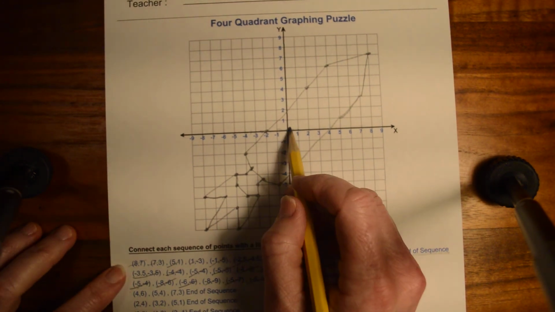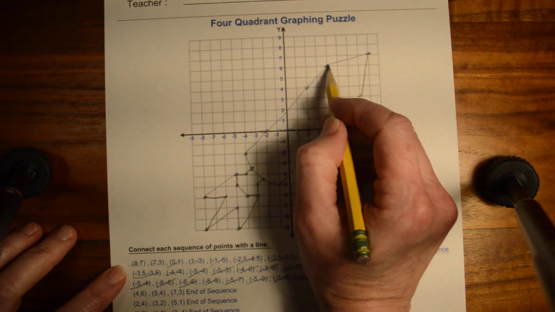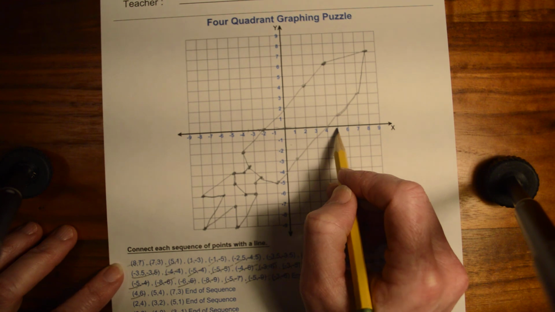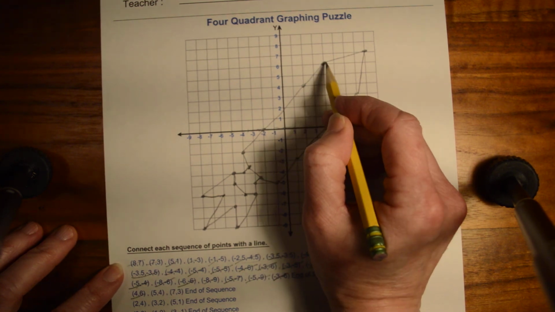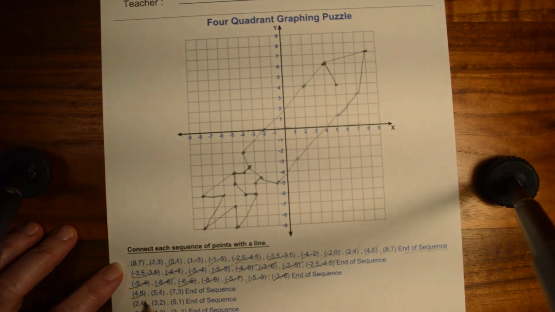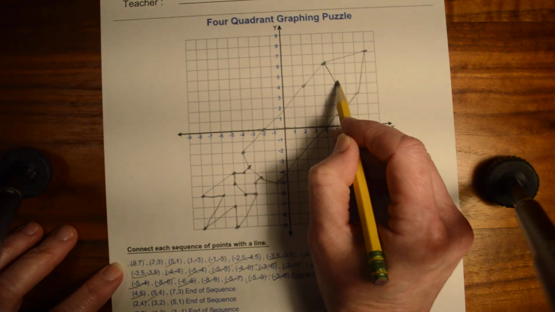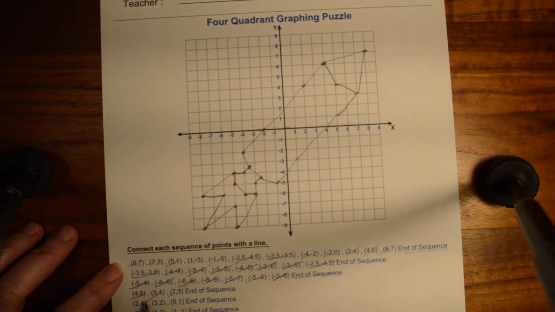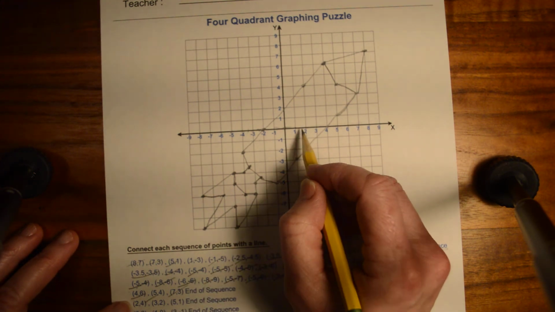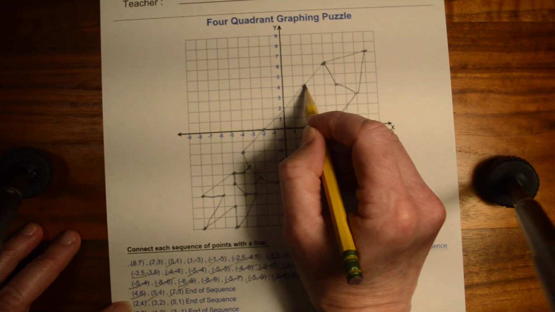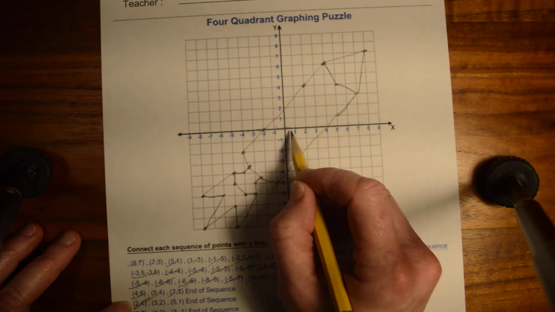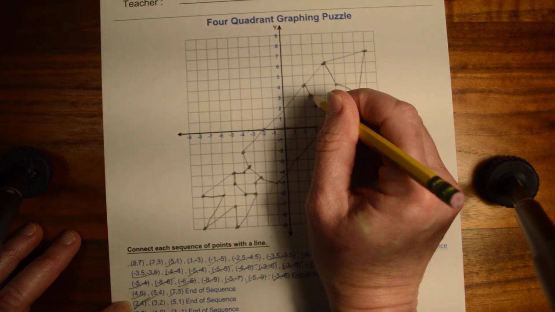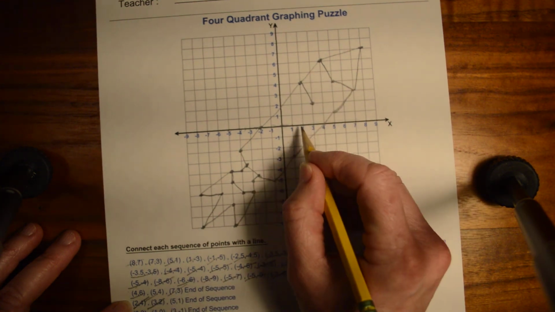All right, 4, 6, so over 4, up 6. Again, a point we've already drawn, but that's our starting off point. 5, 4, right there. And 7, 3, another one we've already drawn. Okay, end of sequence, so we're going to start the next one again. That takes us to 2, 4, right there. 3, 2, right there. And 5, 1.